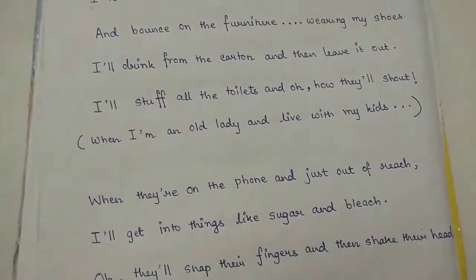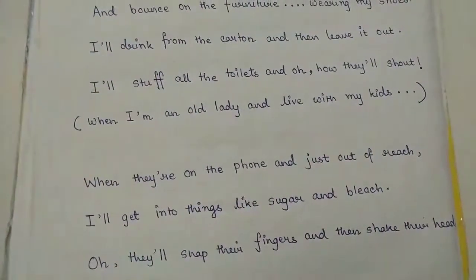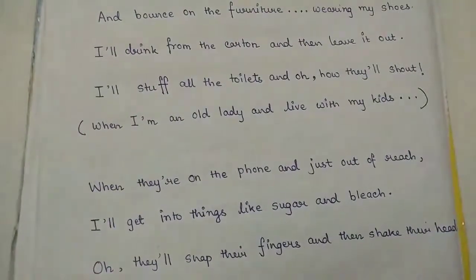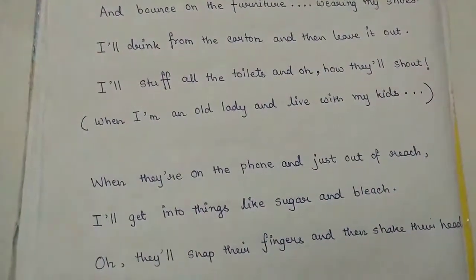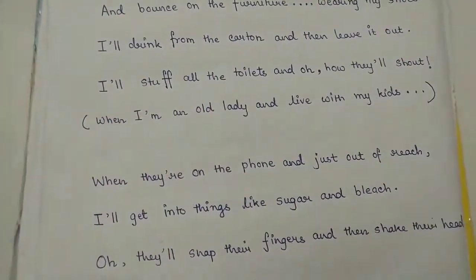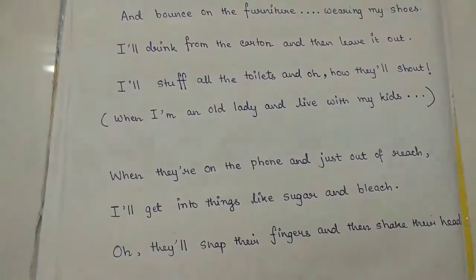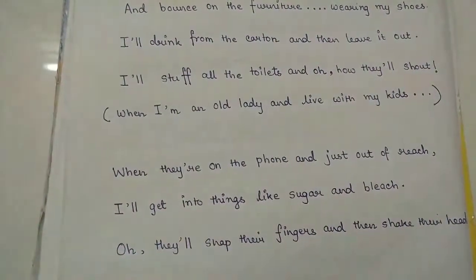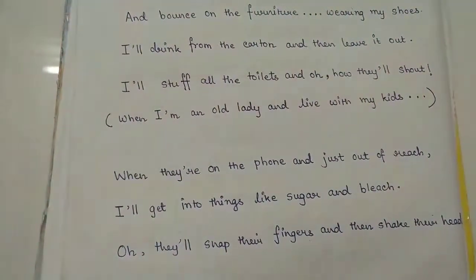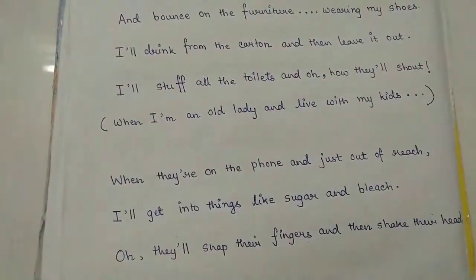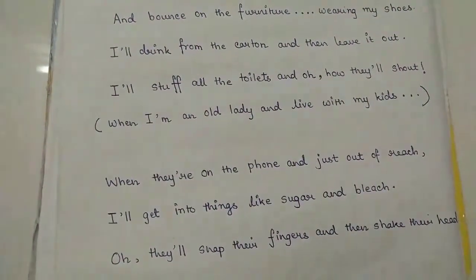So probably when the children are talking on the phone and cannot easily run and catch her, that means they are out of reach, what will she do? She will get into things. She will smear herself with things like sugar and bleach. They do not get away easily from your body, because sugar, after some time, tends to become sticky, and bleach is, oh my god, very harmful. So something that is not desirable and is harmful, she will smear herself with all those things.